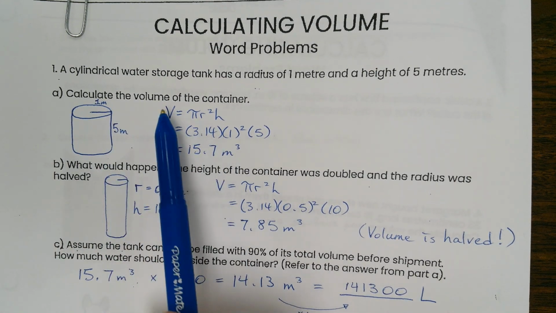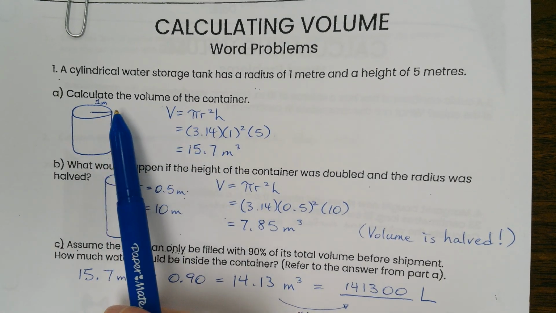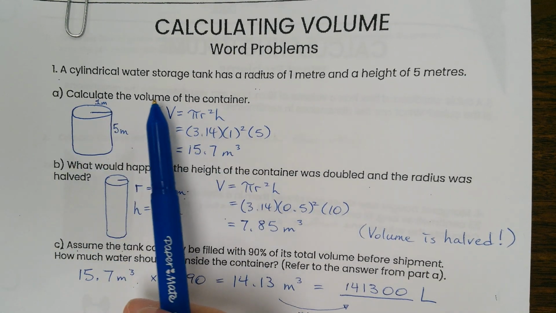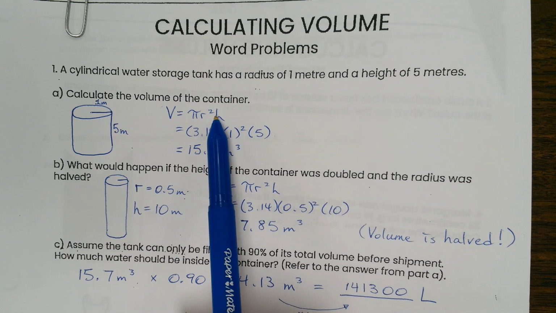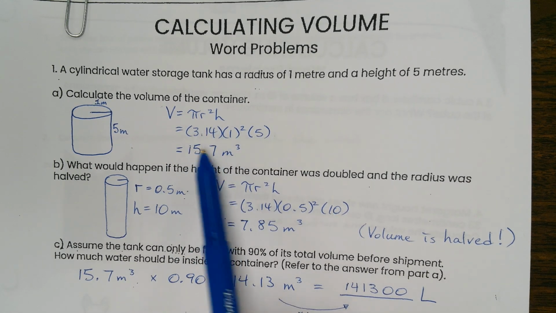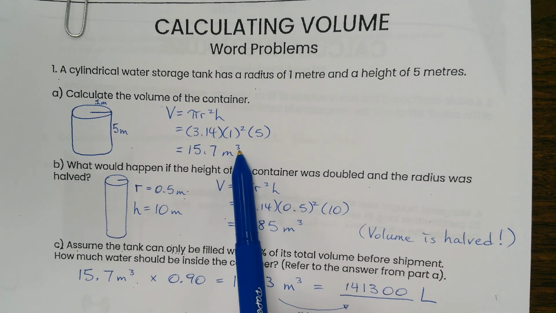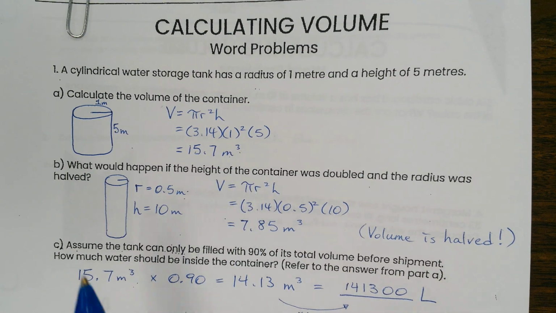So, what is this shape? Cylinder, right? So volume of a cylinder, you have the formula sheet, it's that. Plug in the numbers, you have 15.7 meter cube. Remember, volume is meter cube.